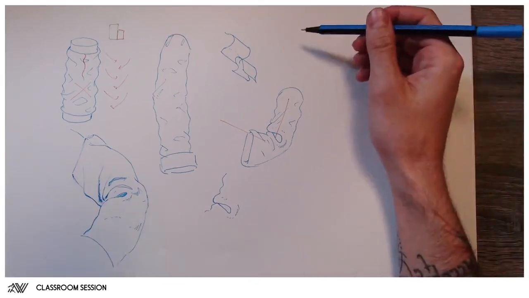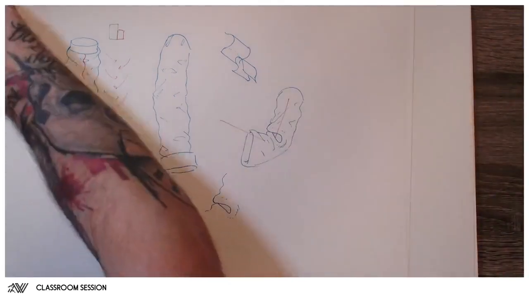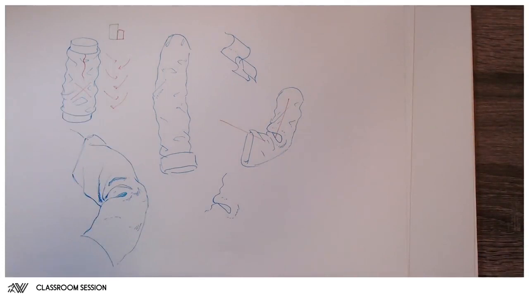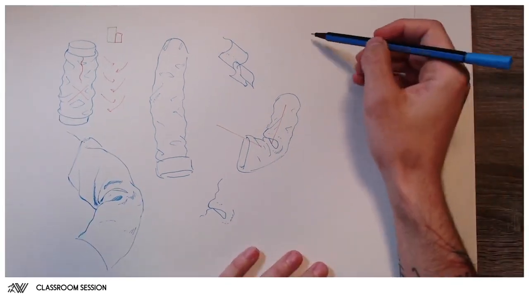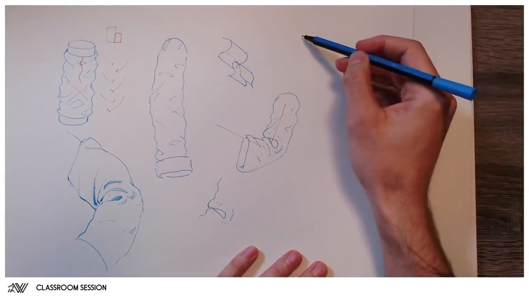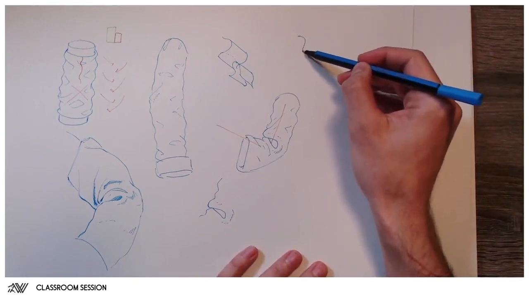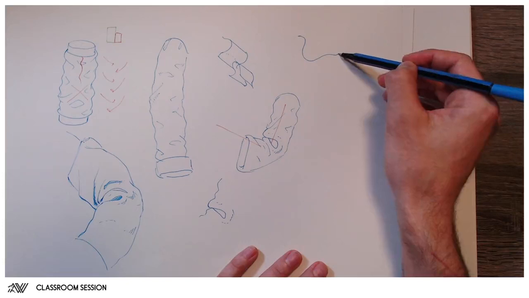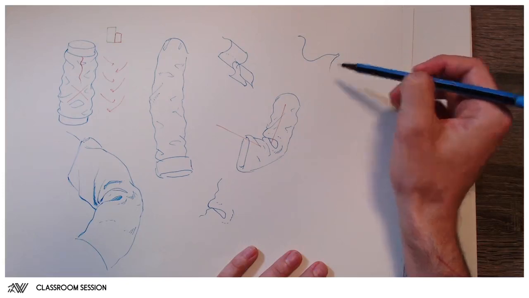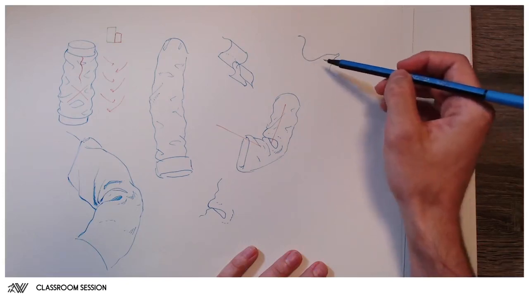And what I mean by that is, let me just see if I can explain this properly. If we have a random piece of clothing, or let's call this a cape, right? Let's just call it for what it is.